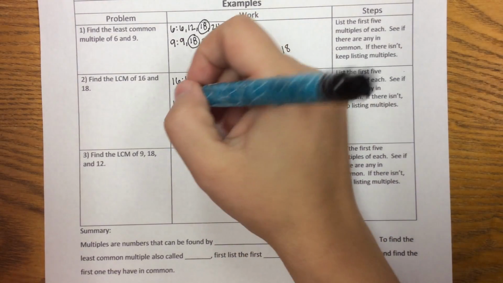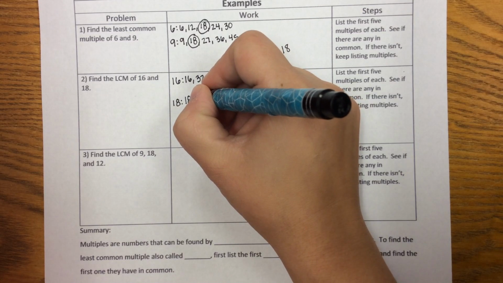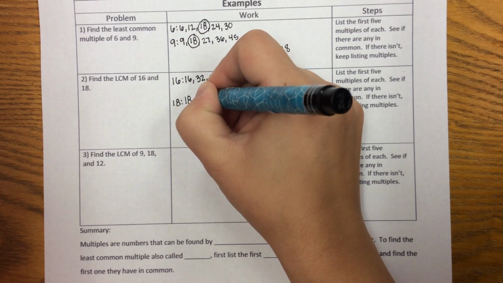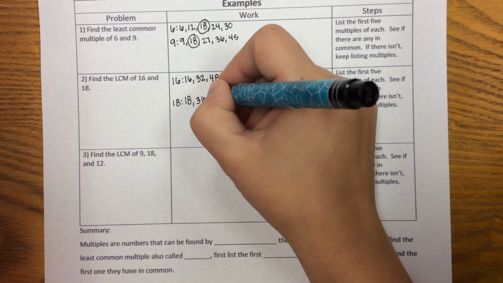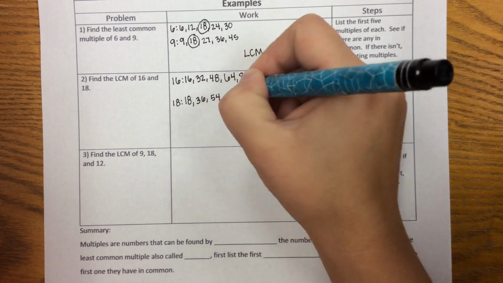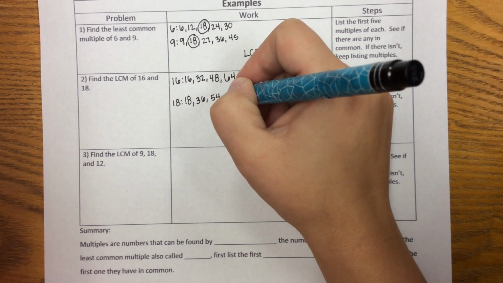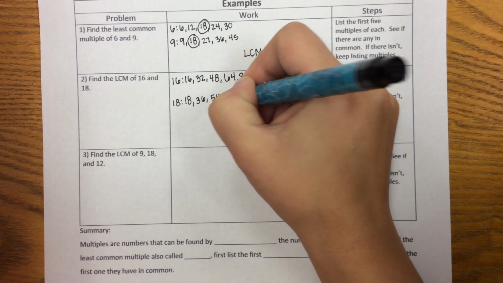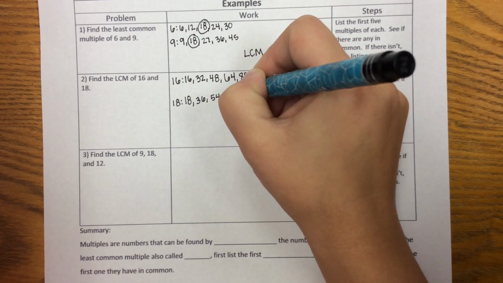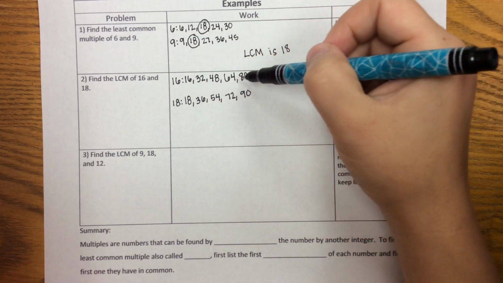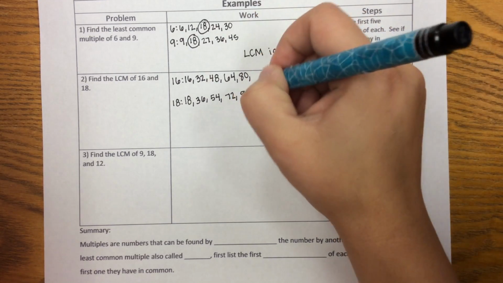Yep, that's right. So for 18, we have 18, because 18 times 1 is 18. 18 times 2 is 36. 18 times 3 would be 54. 18 times 4 would be 72. 18 times 5 would be 90. Okay, so do they have anything in common? Not yet, so we have to keep listing numbers. So I'm just going to go one by one.